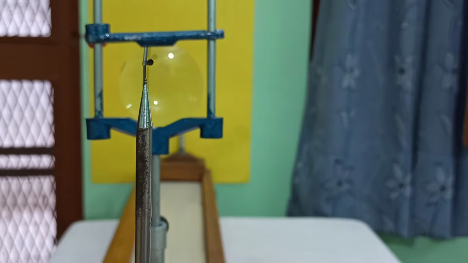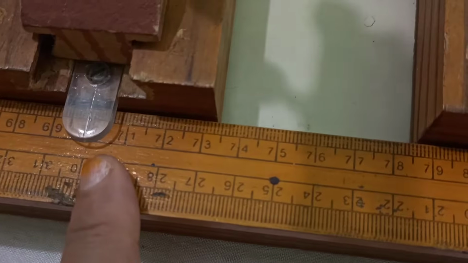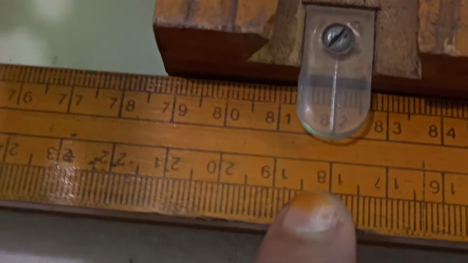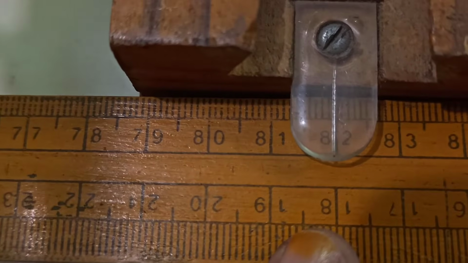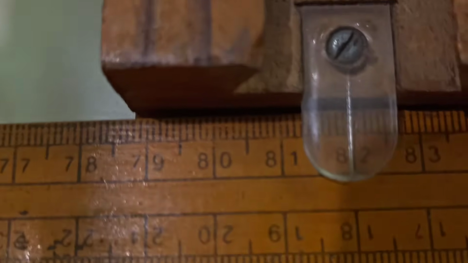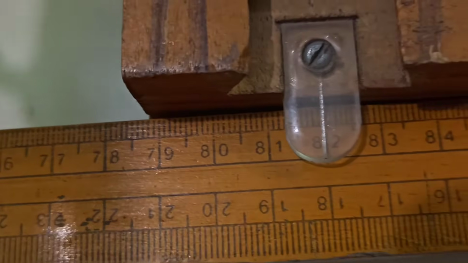So let me see the position of image pin, or position of image also I can say. So lens is at 70 and the image pin is at 82, exactly at the 82. Here you have to be careful.